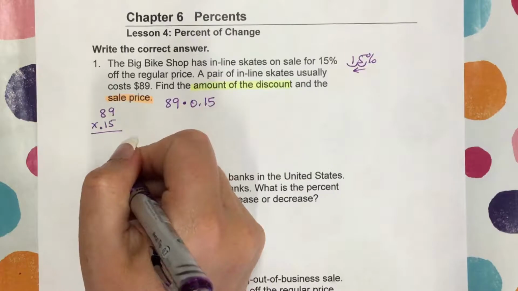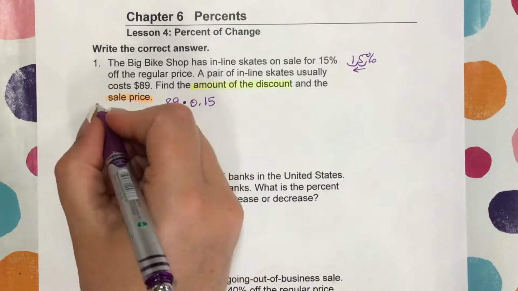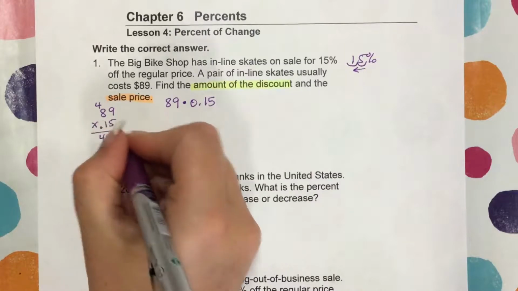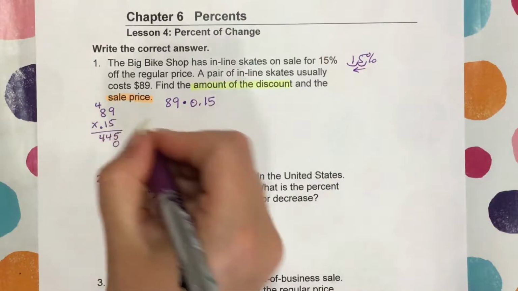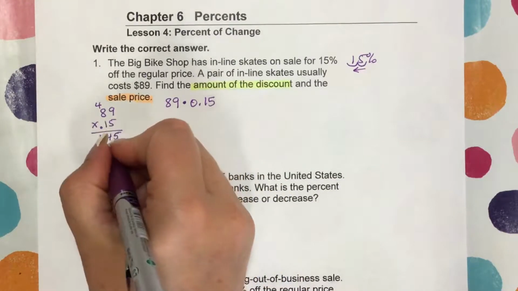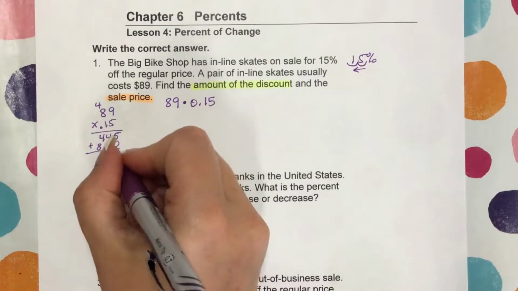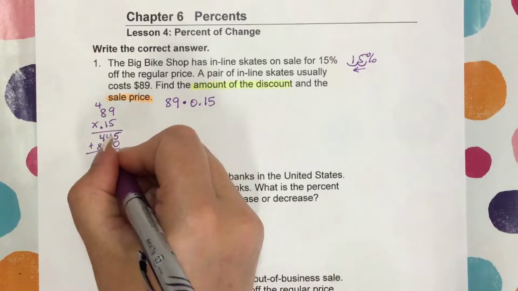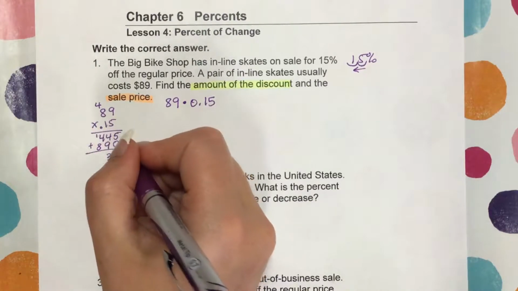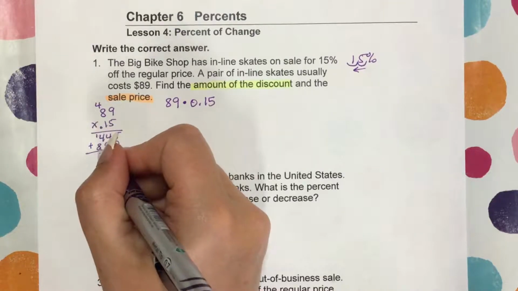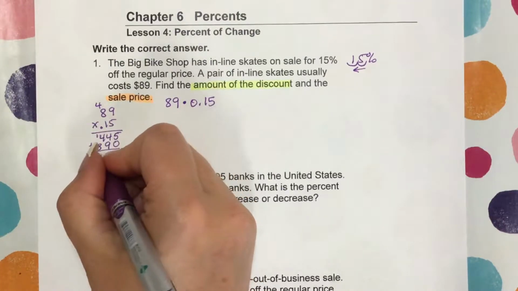5 times 9 is 45. I'm going to write the 5, carry the 4. 5 times 8 is 40, plus 4 is 44. I'm going to the tens place, so I'm going to write a 0. 1 times 9 is 9, 1 times 8 is 8, and then I add. 5 plus 0 is 5, 4 plus 9 is 13. Write the 3, carry the 1. 8 plus 4 is 12, plus 1 is 13.